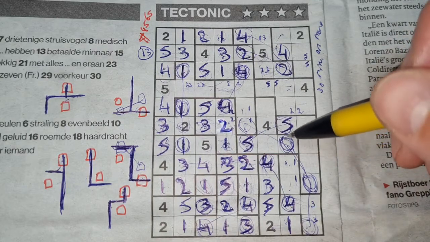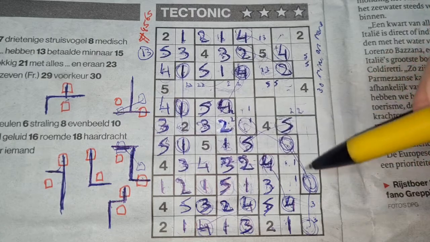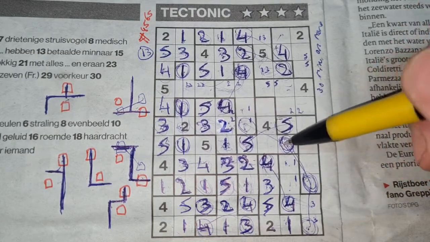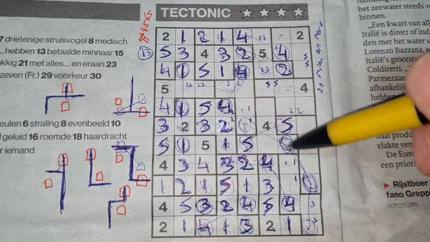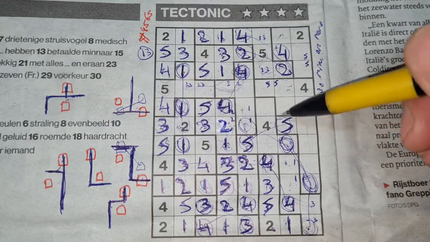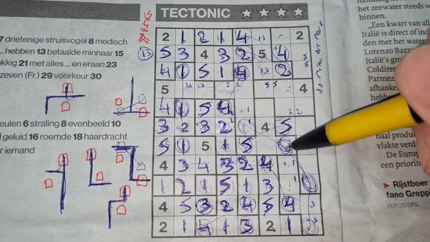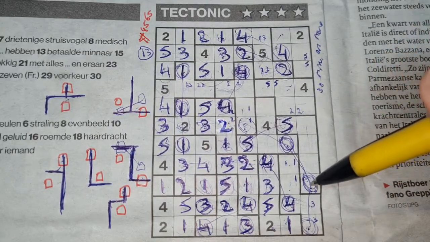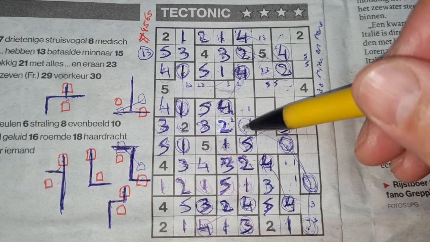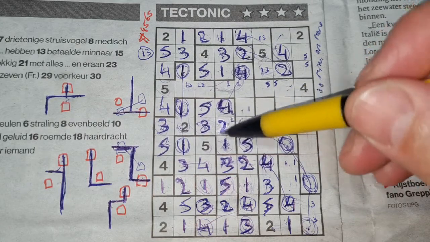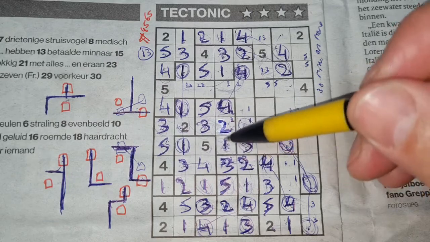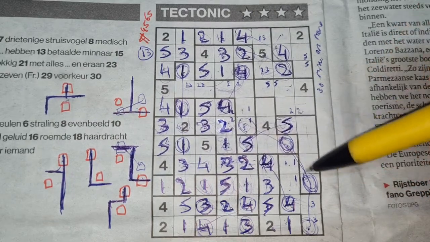Well, these 4 boxes are connected with each other, but it cannot be a 5, cannot be a 4, cannot be a 2, cannot be a 1. So 1 digit left, the 3.